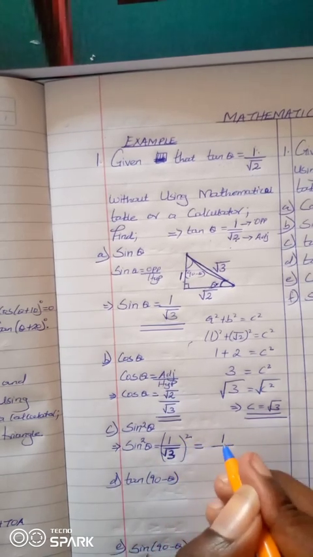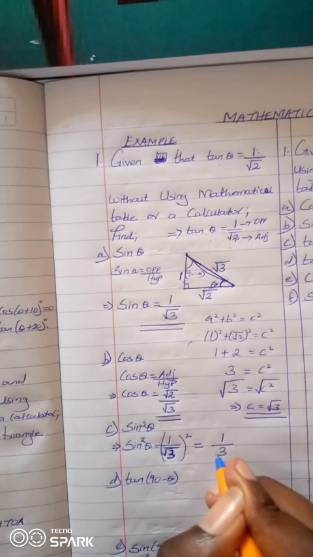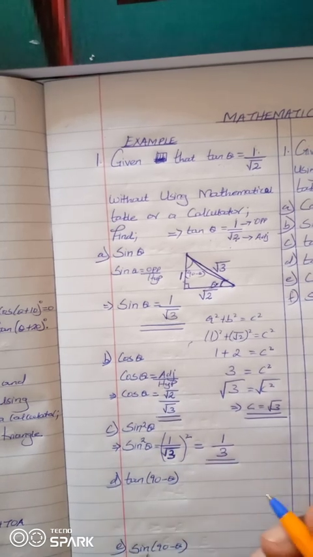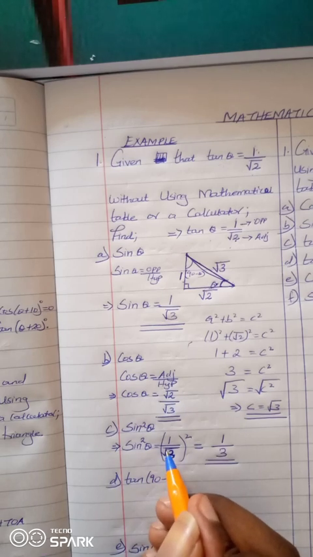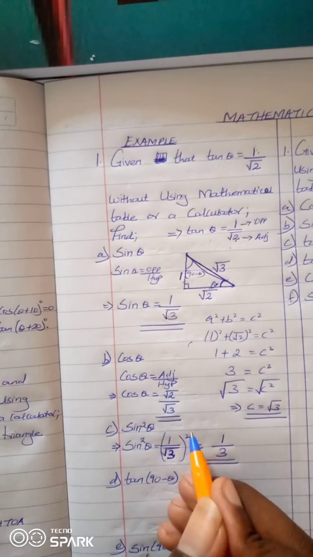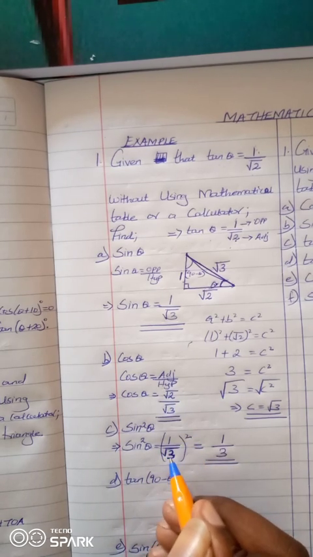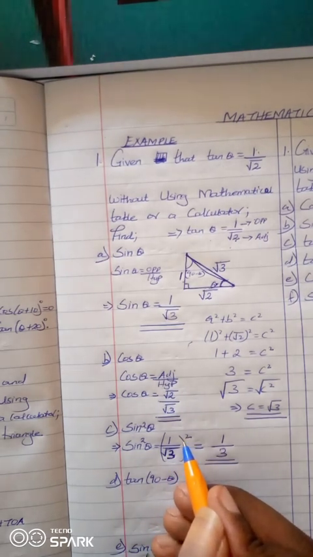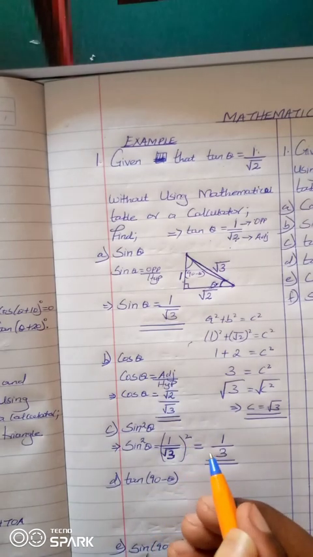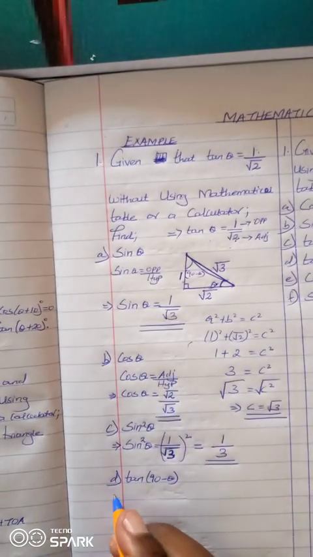Root 3 squared is 3. How do we get root 3 squared as 3? The root sign simplifies itself with the square sign and you are left with 3. Or simply you can say 3 squared is 9. What is the square root of 9? The square root of 9 is 3. We move on, my dear students.